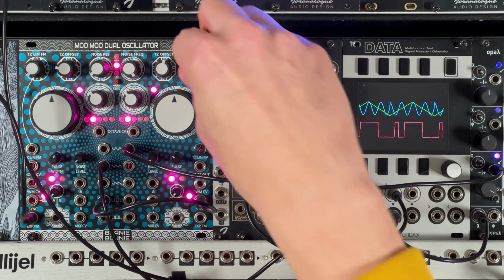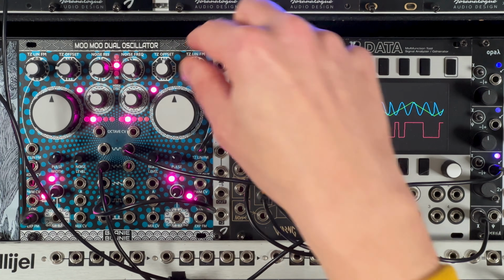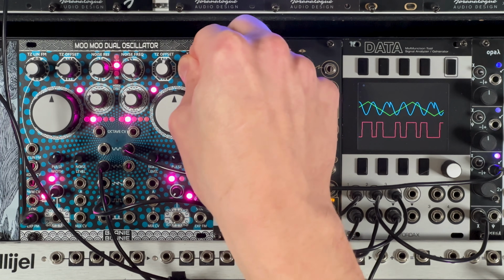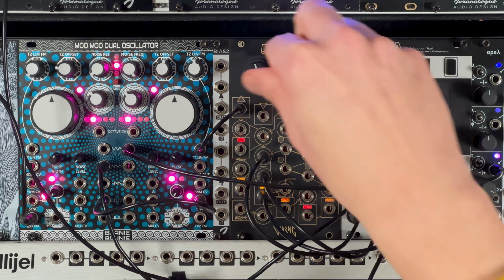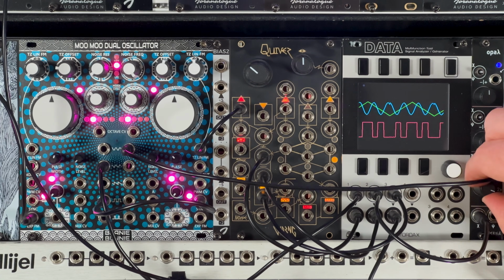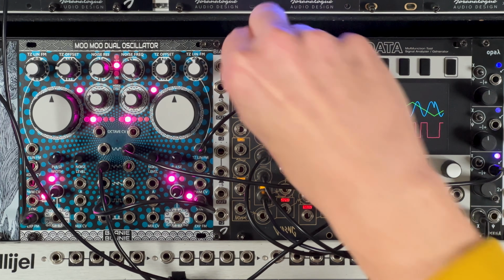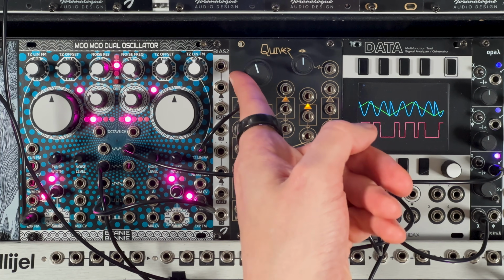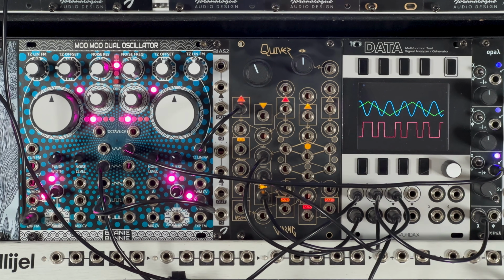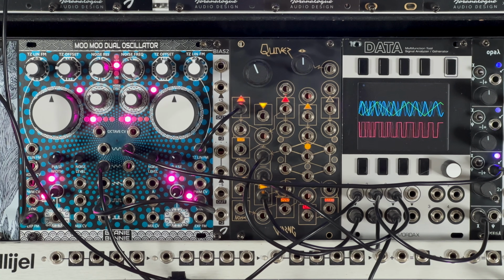If we start sweeping with an LFO, I've got an LFO patched to the FM input of this triangle oscillator. We can control the depth with this attenuator. Just run a little pitch sequence in as well.